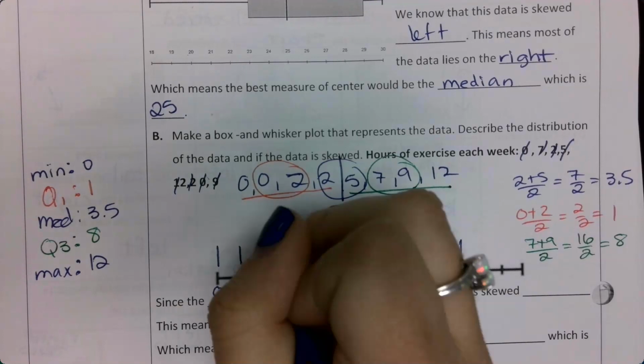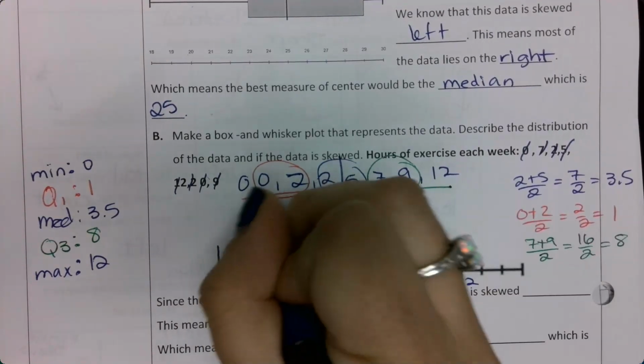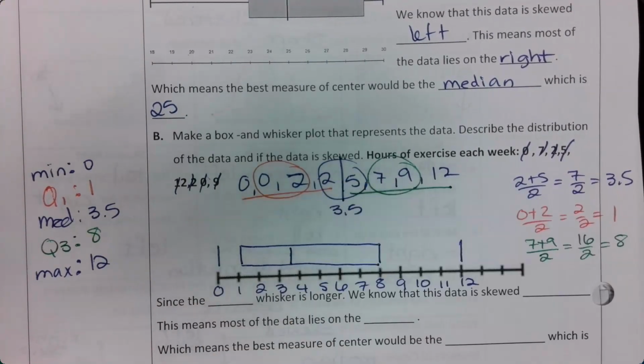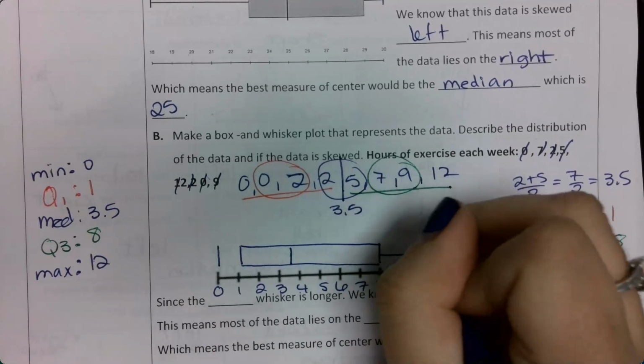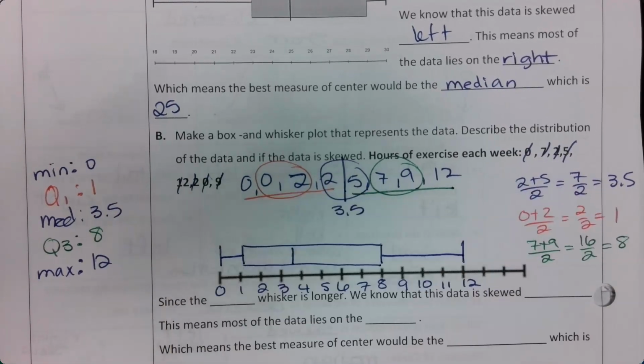Okay. Then I'm going to connect my 3 middle lines and make a rectangle or a box. And then from my box, I'm going to draw a line to the ends to make it look like a whisker.